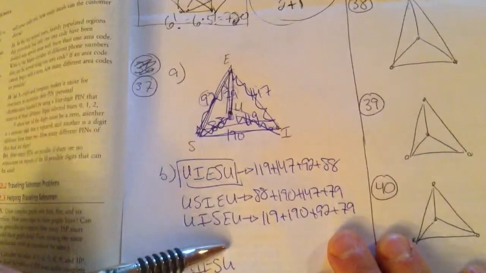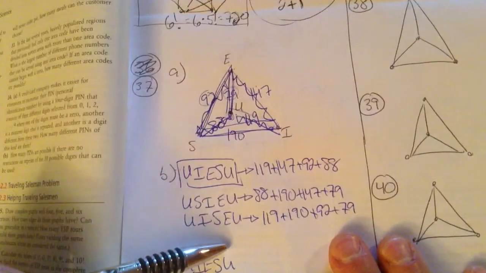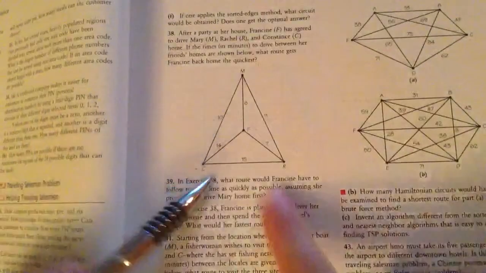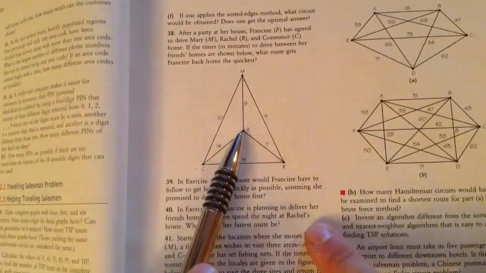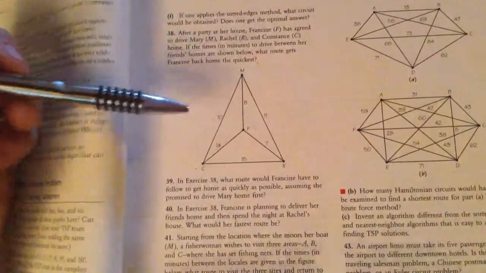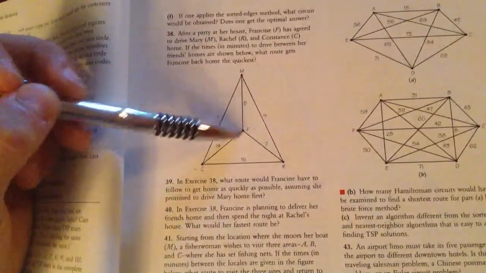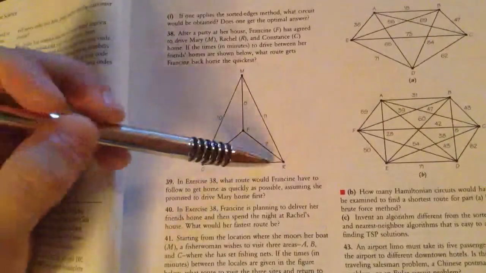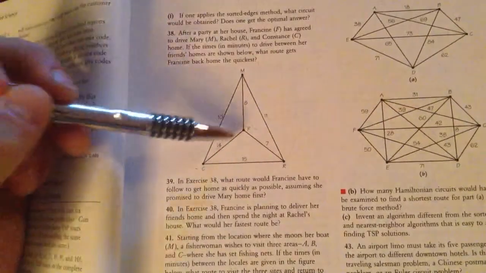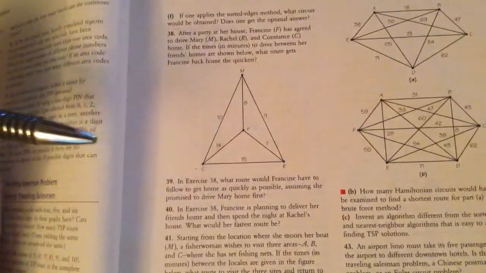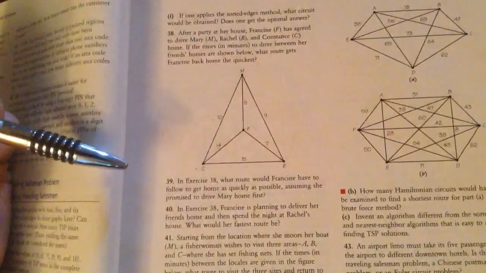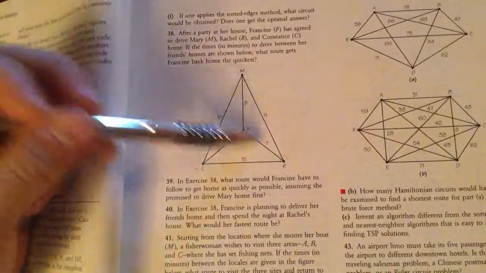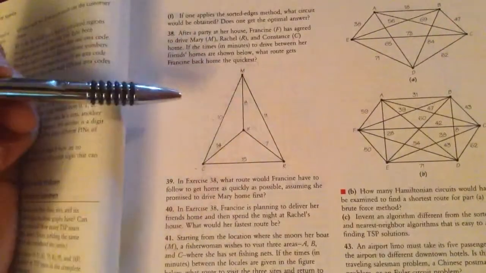List out all the possibilities, add them all up, see which one is best. Looking here, we have to start at Francine's house in the middle. I'm definitely going to avoid the weightiest edge, which is 15. So when I think of the cheapest tour, I'm probably traveling around here. 7, 11, 10, 14.